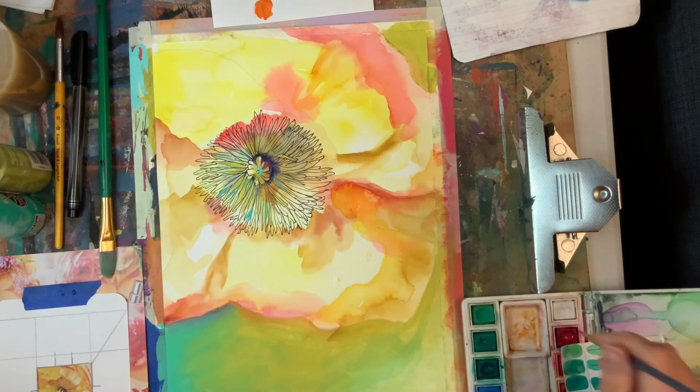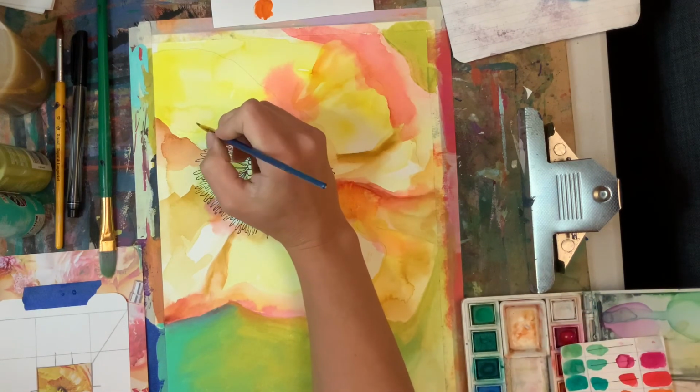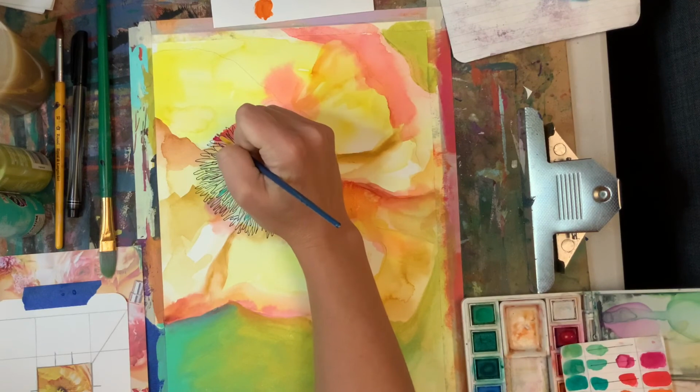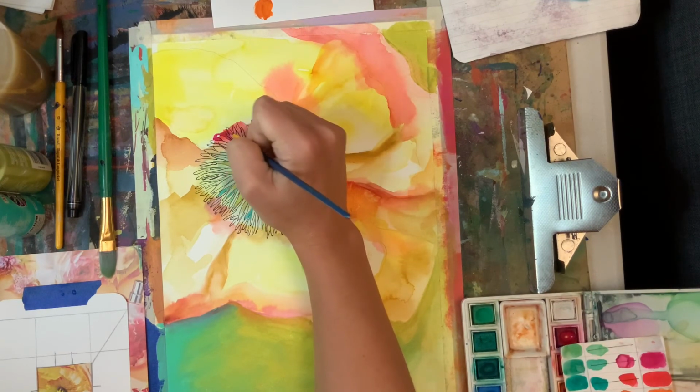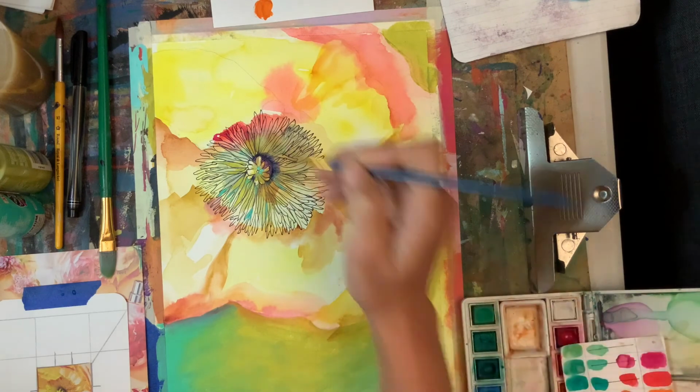My small paintbrush here. Here I'm just taking the same red color and darkening some of the details.